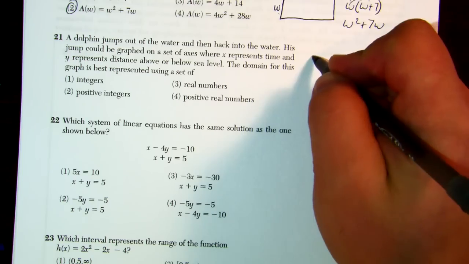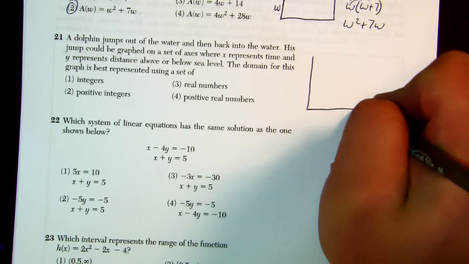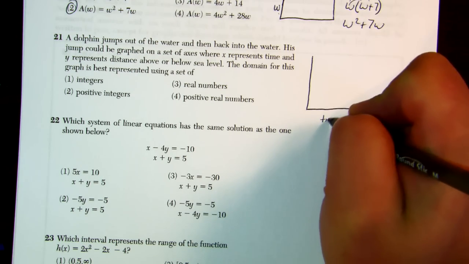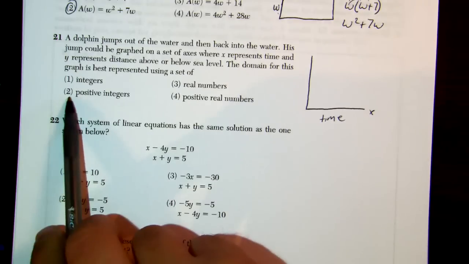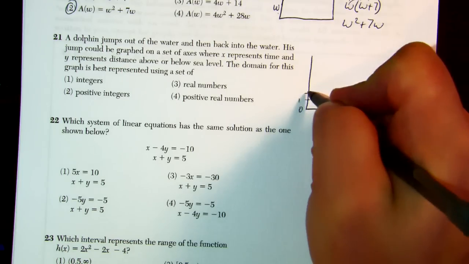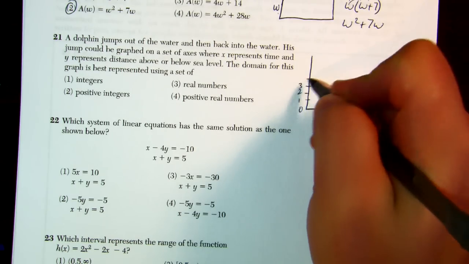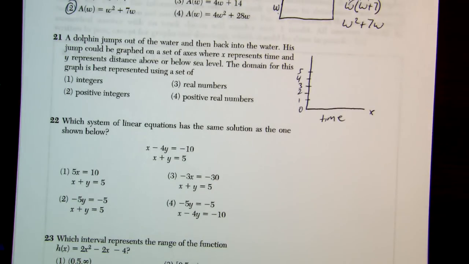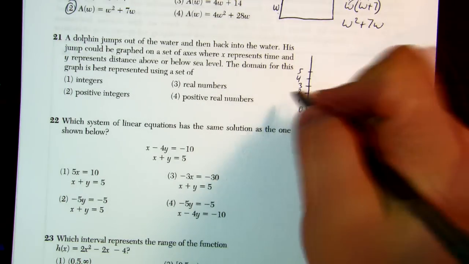Here's my graph. It says x represents time. Remember, this is your x-axis. This is your time. And we could say this is 0, which is sea level. 1, 2. This could be feet or inches above the sea level. So this is our distance.